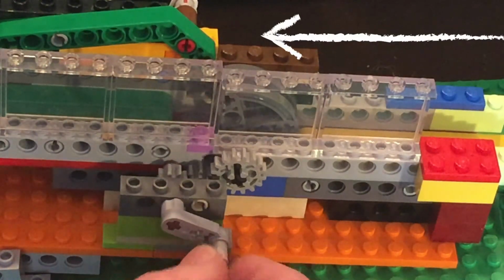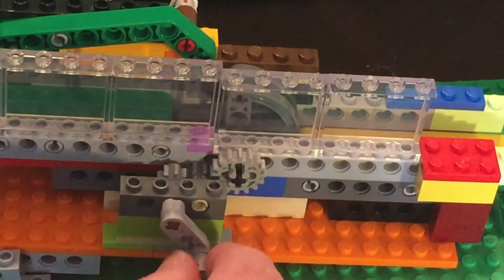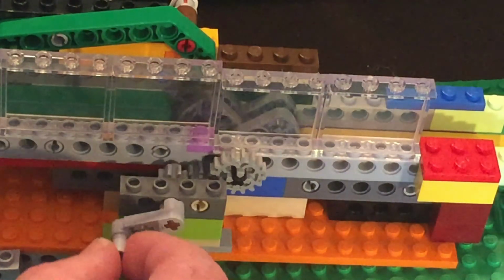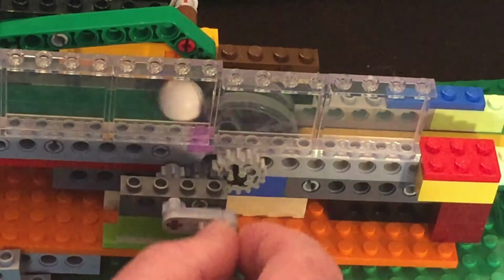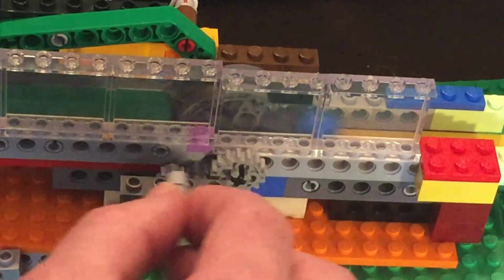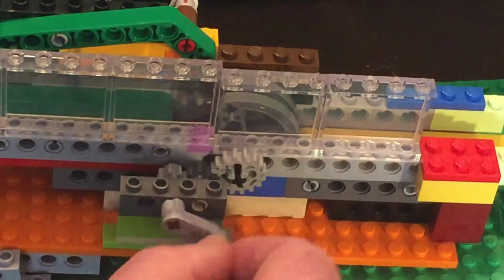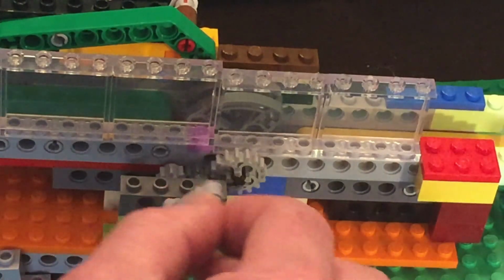I solved that problem by adding this arm here mounted on a pin. This provides enough resistance to hold back any balls that aren't in the wheel slot, while also offering enough movement flexibility to prevent jams. This design is obviously not bidirectional, so you have to make sure that the input power is rotating in the correct direction.